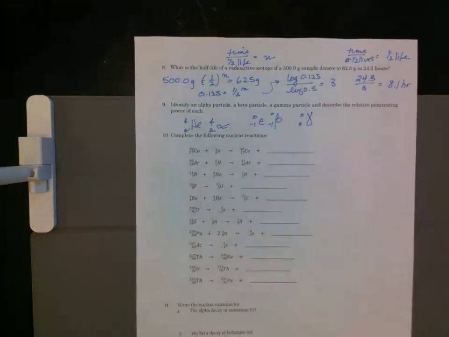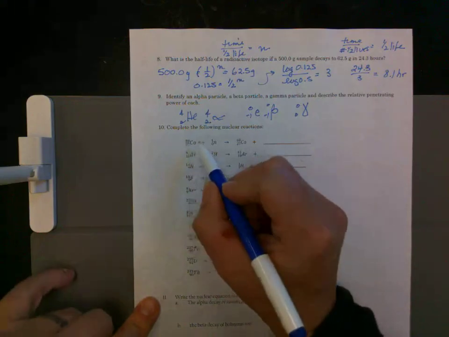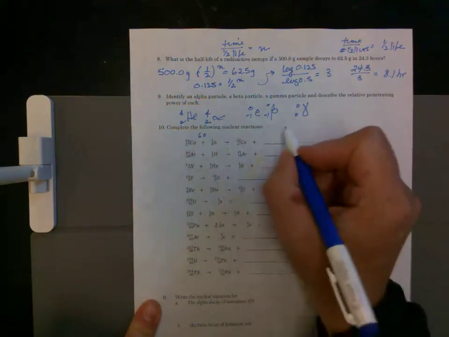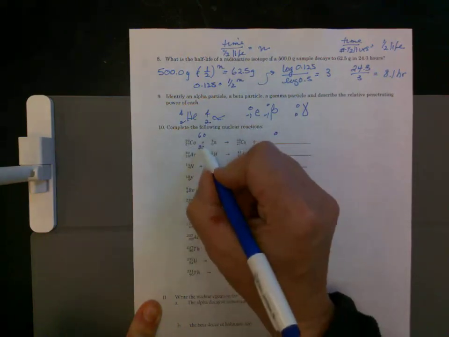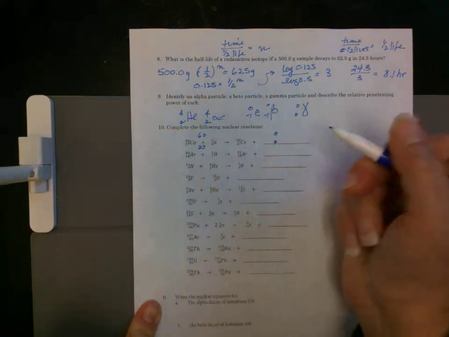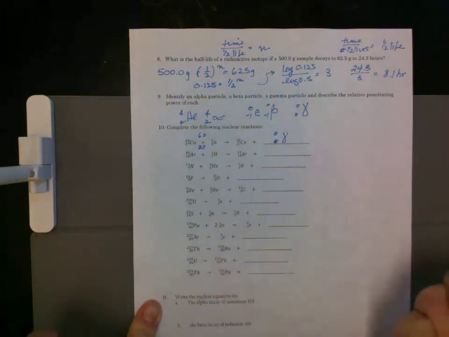Okay, filling out nuclear equations. You're basically just doing algebra. Numbers on the top, on both sides have to be equal. So I'm just going to do a couple of these, and then you can just look at the answer key. So on this side, I have 59 plus 1 is 60. 60 plus 1 equals 60. Well, that's got to be a 0 on the top. 27 plus 0 is 27. 27 on the bottom, so it's got to be a 0. The particle that's 0, 0 is a gamma.